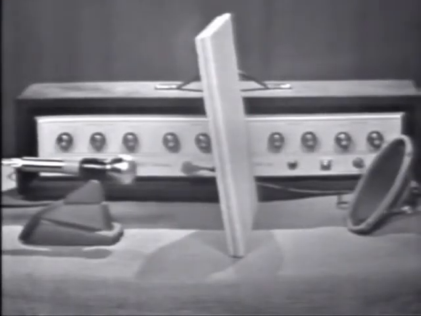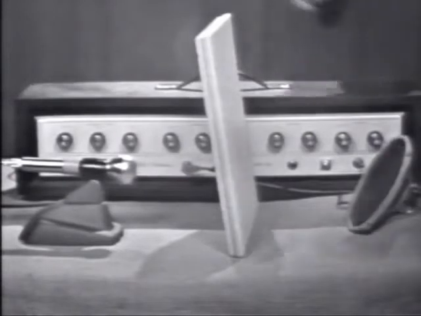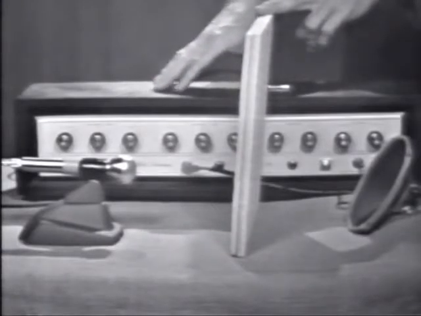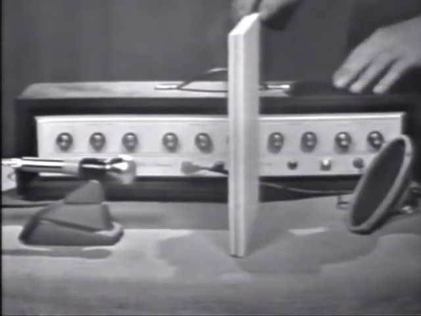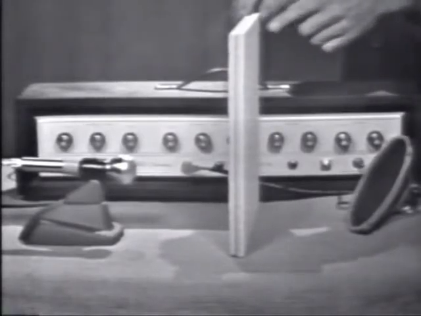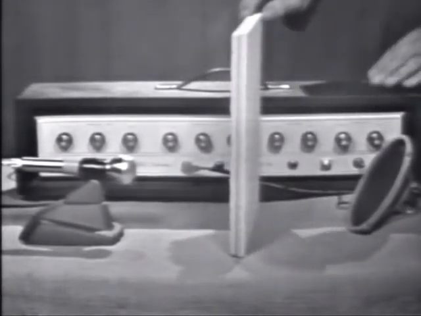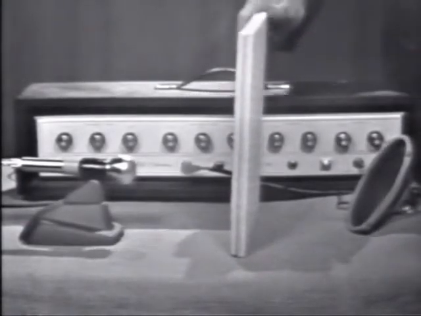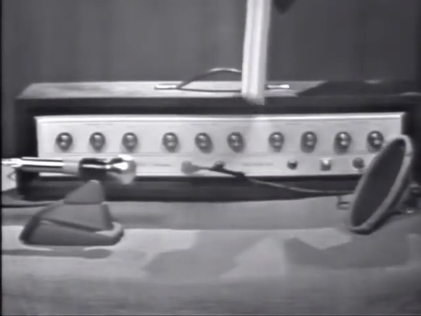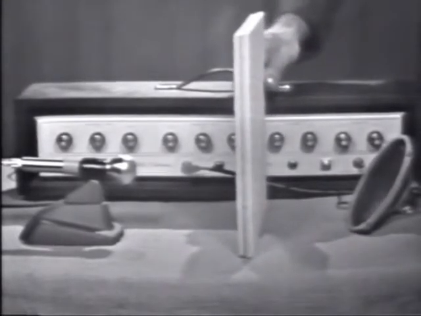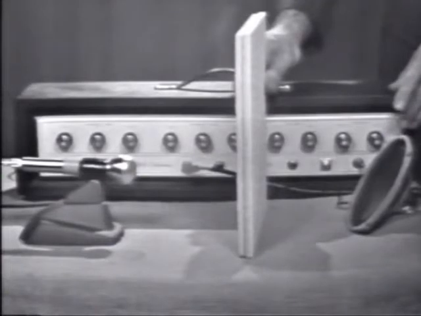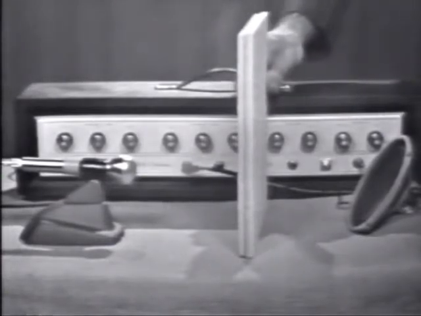This demonstration will convince you that feedback does occur and will cause a circuit to oscillate. The microphone here is connected to the input of the audio amplifier. The speaker is connected to the output. Between the two, I have a piece of acoustical tile. If I remove the tile and allow the microphone to pick up some of the output sounds, the amplifier will go into oscillation. Now, even though this circuit is not designed as an oscillator, if we feed the output to the input or develop feedback, it will oscillate.